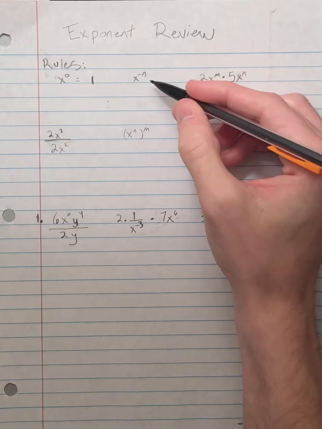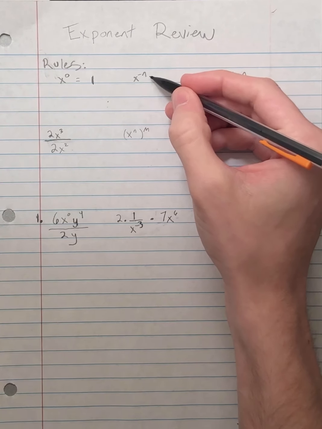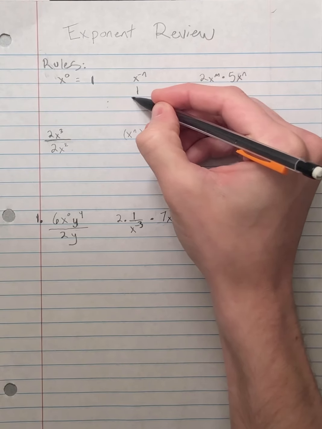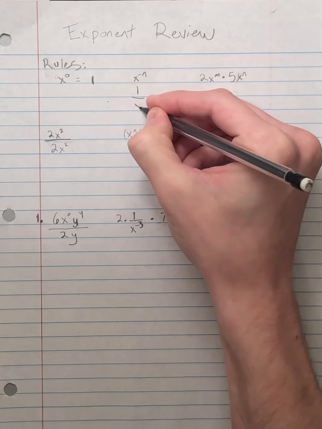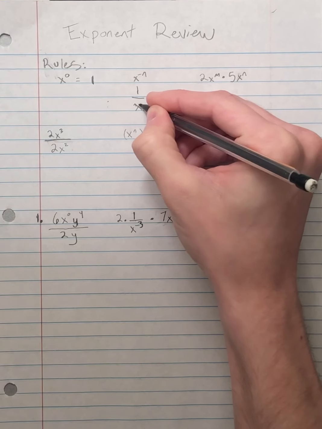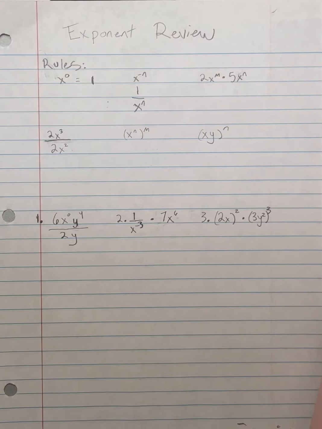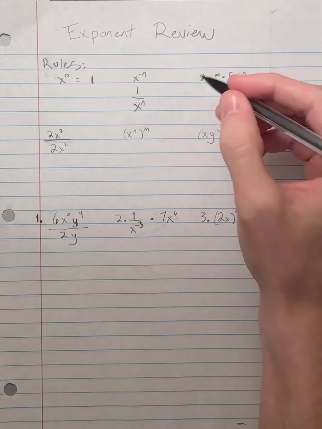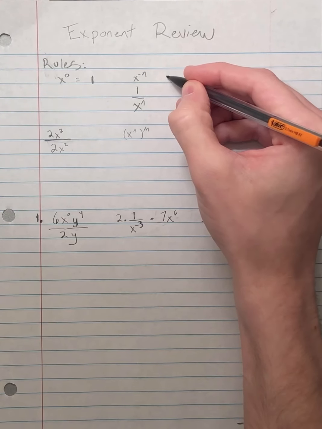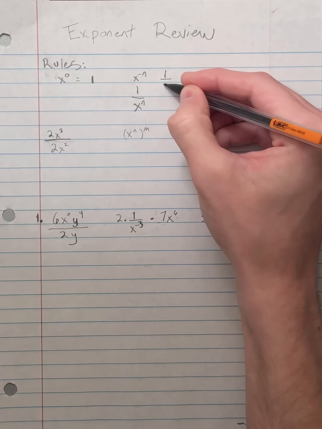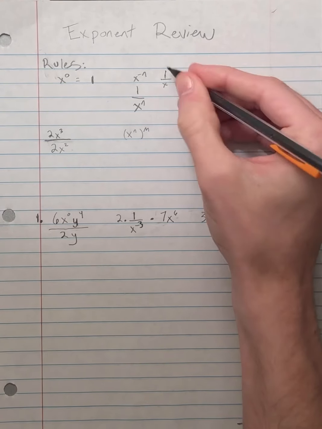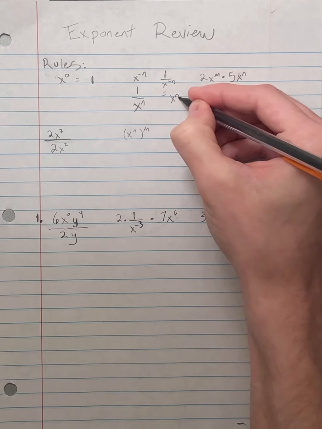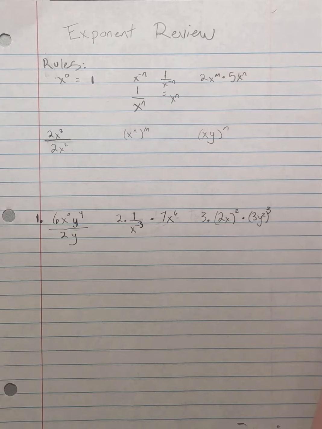If I have something to the negative power, remember, if it's in the numerator, I'll move it into the denominator, and it will then have a positive exponent. So x to the negative n power is going to become 1 over x to the n power. If I had started with 1 over x to the negative n power, I would end with x to the n power. So remember, it switches depending on where it started.